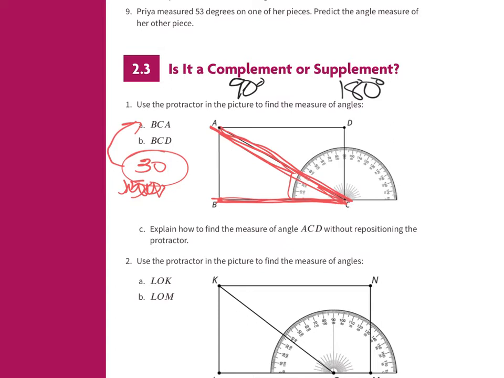BCD, on the other hand: we start at B, we go to C still, but now we go up to D. Let me erase that again because I went over the numbers. If you notice, it crosses at 90 and at 90. Well, BCD is 90 degrees. That's how you read a protractor. You follow the lines, and then you look at the number where it crosses. If it's an acute angle, you take the smaller number. If it's an obtuse angle, meaning it's bigger than 90, you take the bigger number.